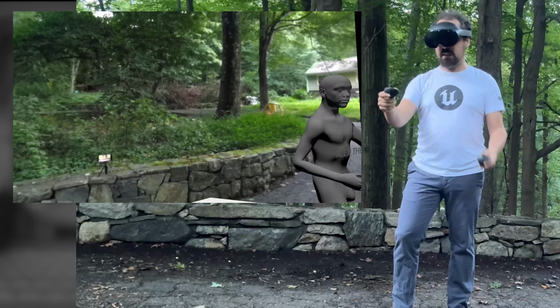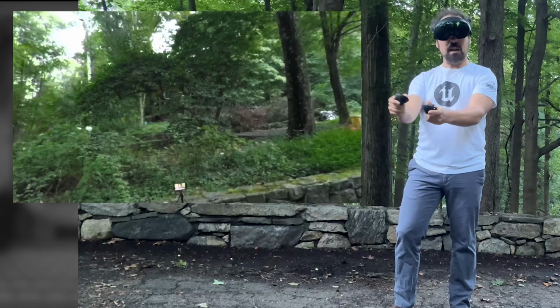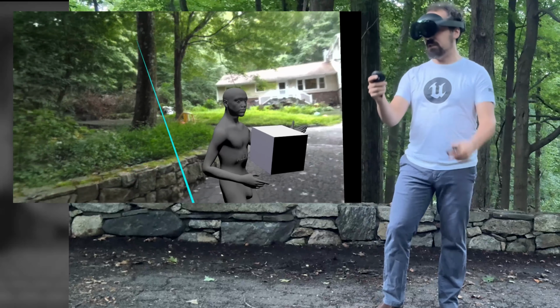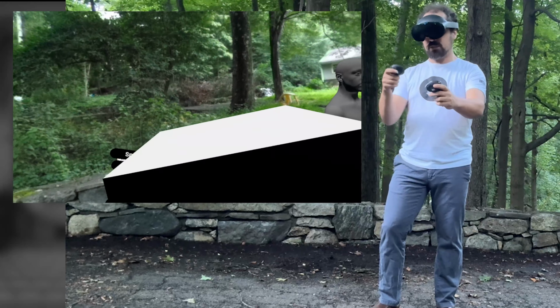Just hanging out in mixed reality. I can do whatever I want with it. I can scale it up and down with the grips. If I use one grip, I can move it. I can go put it over in my hand there for later usage. And I could spawn a few of these. Let's just do a bunch.